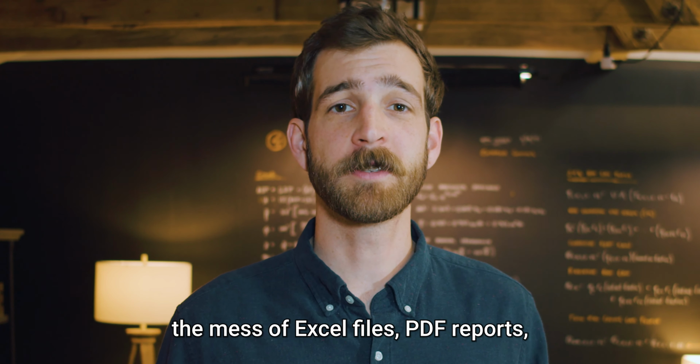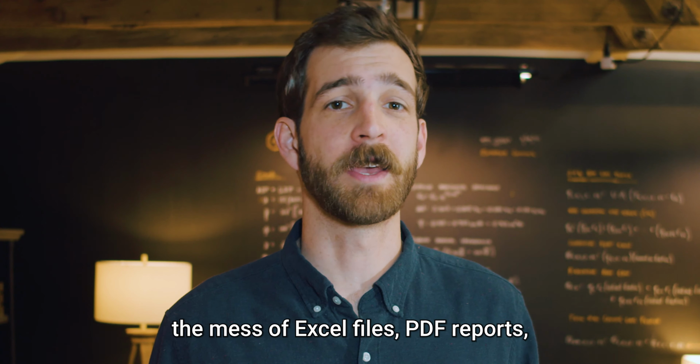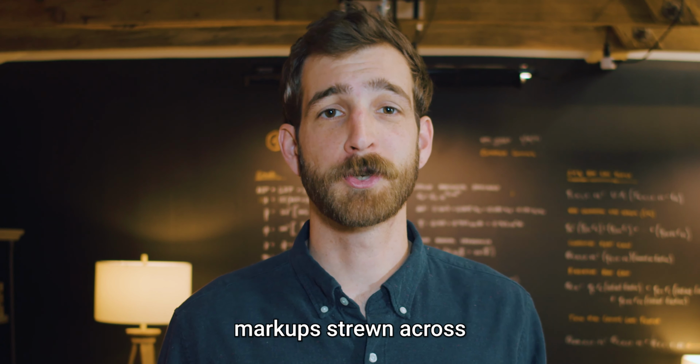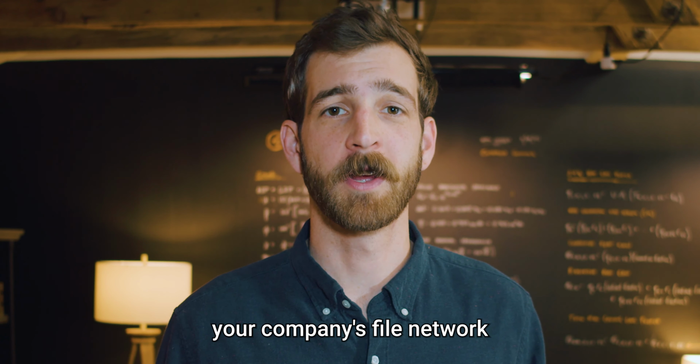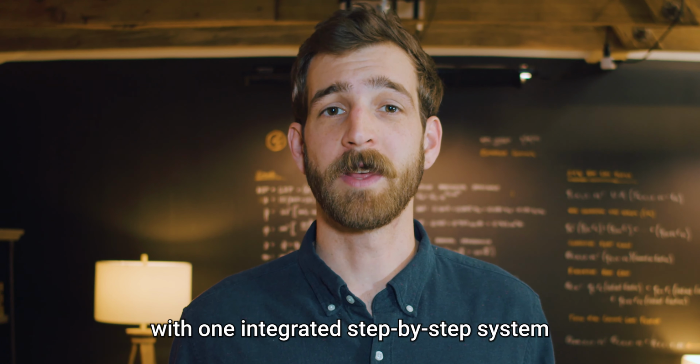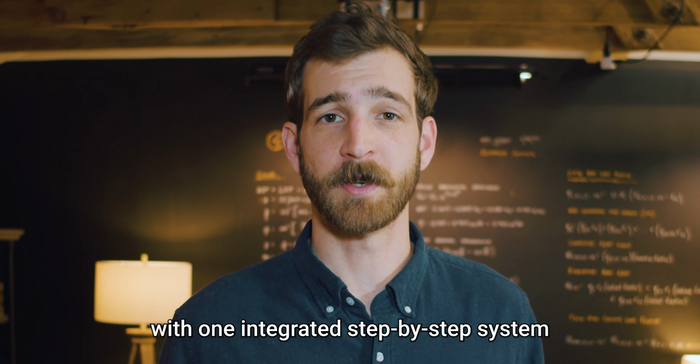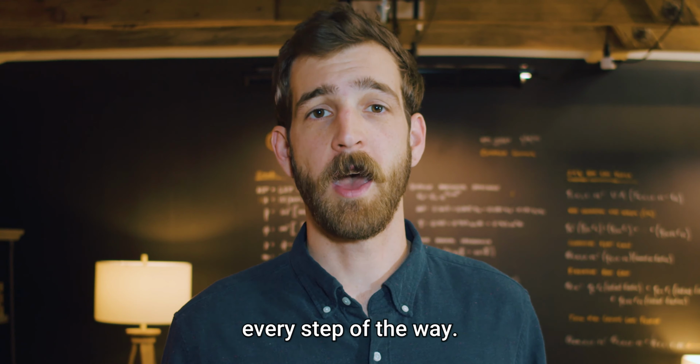We're cleaning up the mess of Excel files, PDF reports, markups strewn across your company's file network and replacing it with one integrated step-by-step system that's easy to review and edit every step of the way.